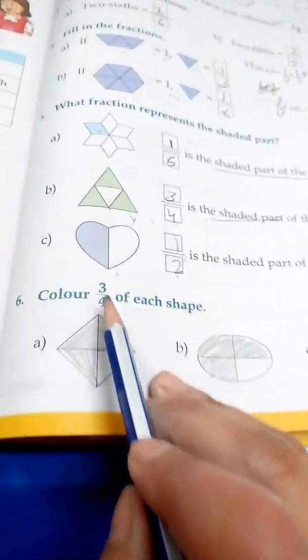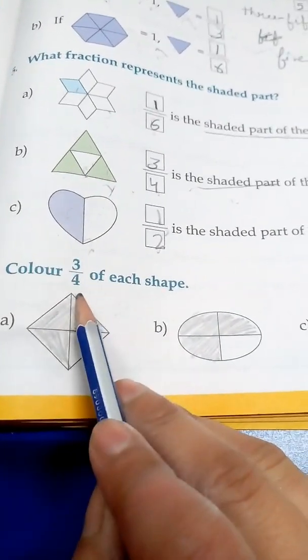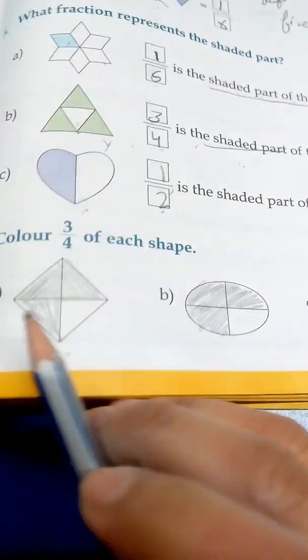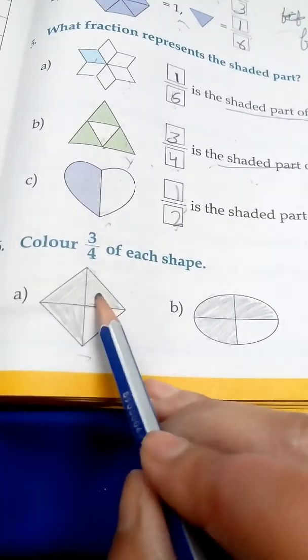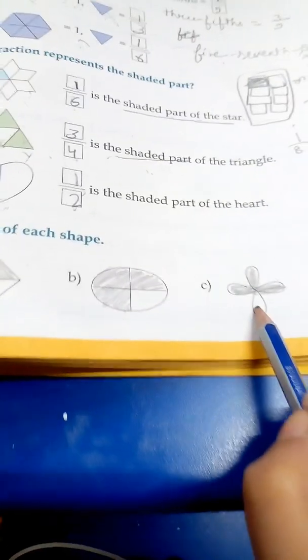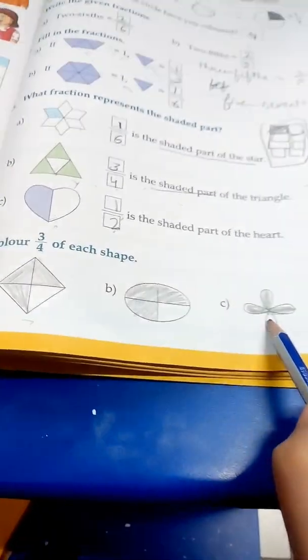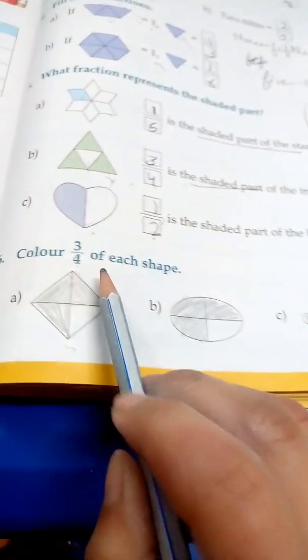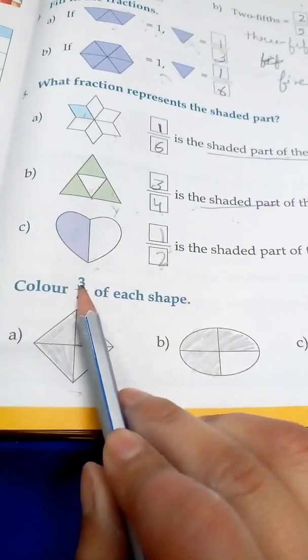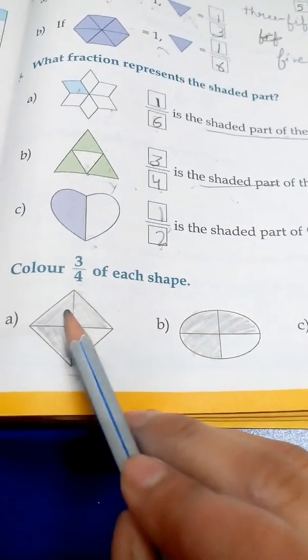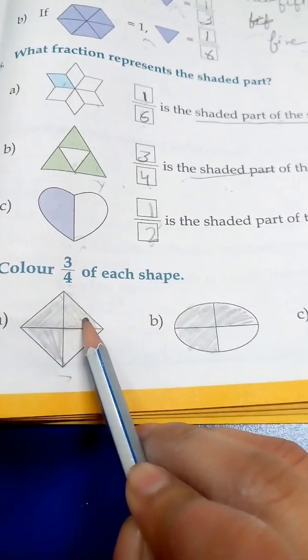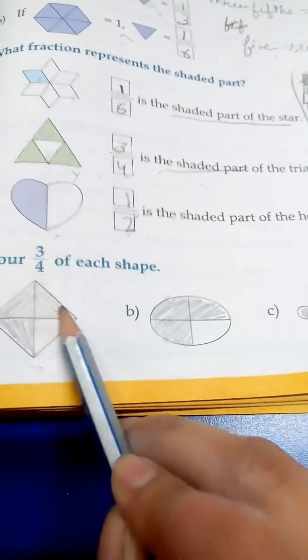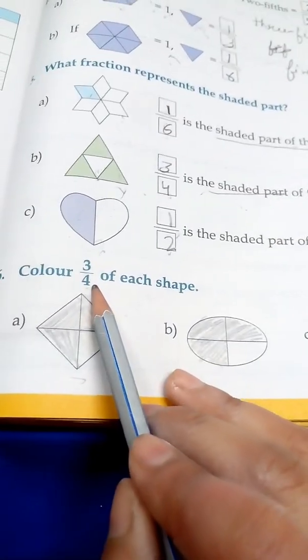Now here you have to color the 3/4 part of the shape. So what you will do, you can see that all 3 shapes have 4 parts. That's why 4 is written at the bottom, because all these figures have 4 parts. Out of 4 parts, you have to color just 3 parts. So just color or shade, I have shaded it with my pencil. So shade only 3 parts, it will give us the fraction 3/4.